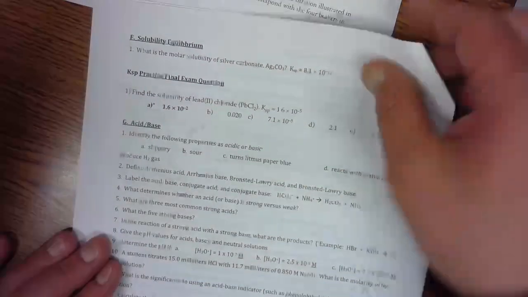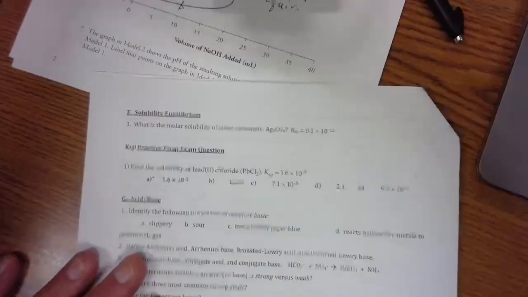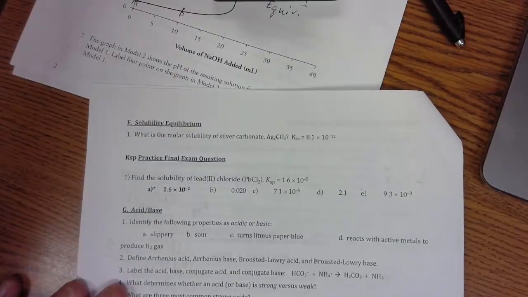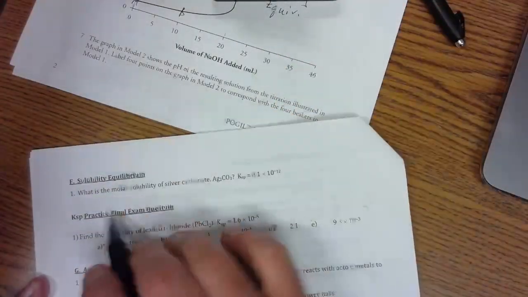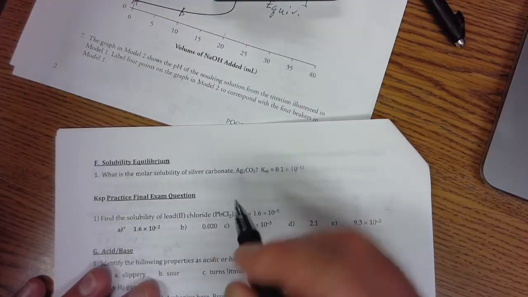All right. Next time we will do... Oh, let's finish these off. There's some more of these. Solubility equilibrium and a KSP problem. So if we take a look, what is the molar solubility of silver carbonate?